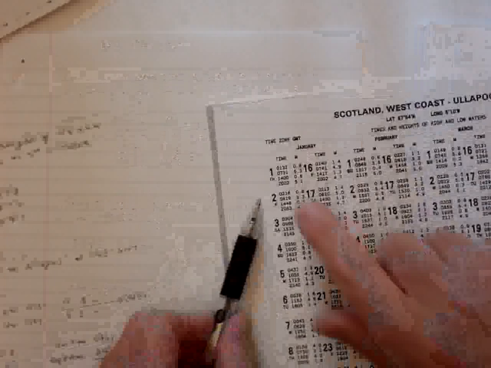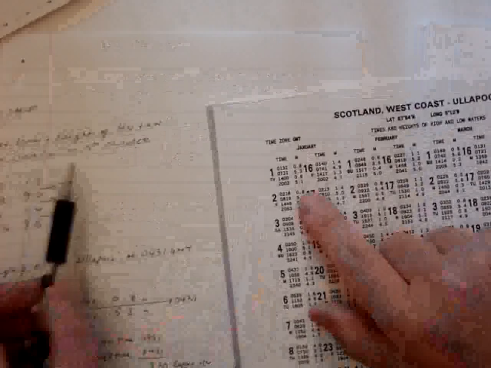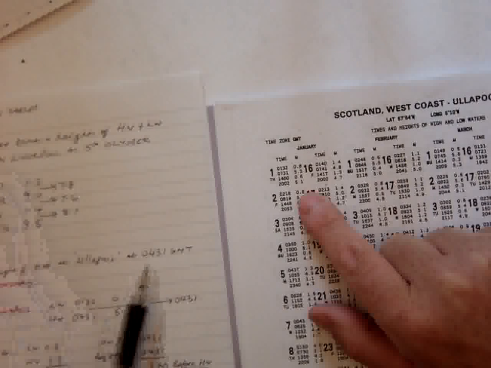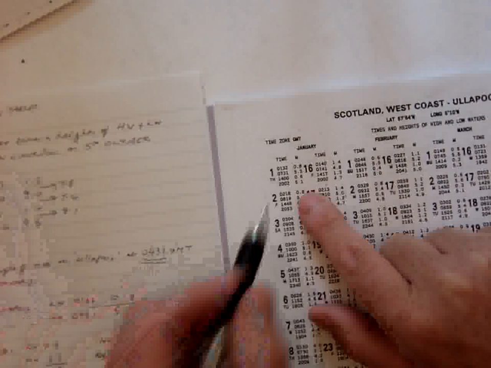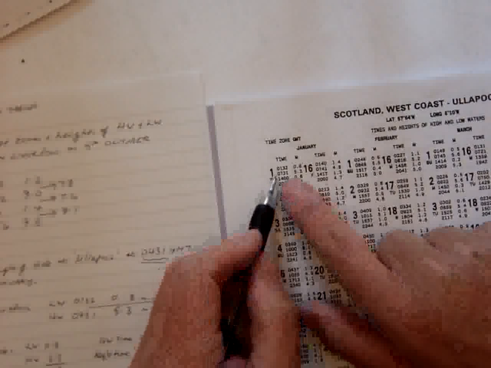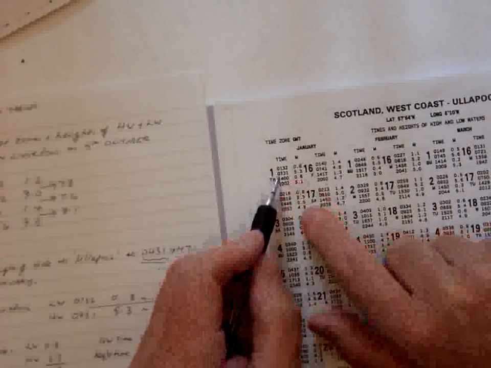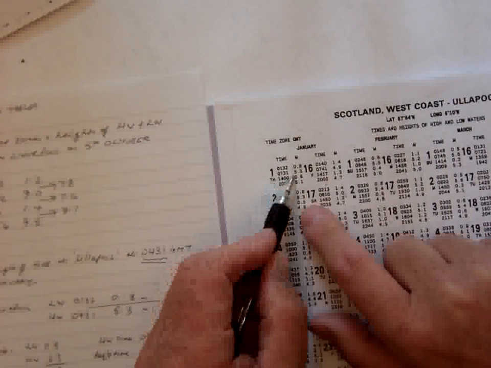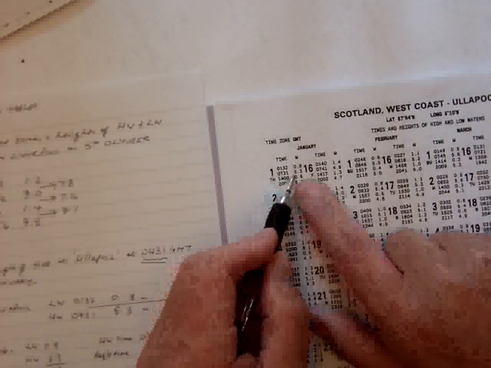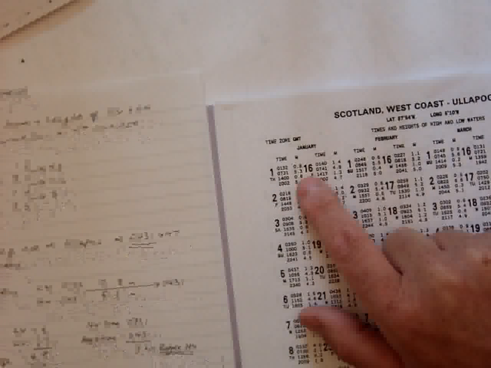So we go to Ullapool on the 1st of January and we're asked to find a time 0431. So we need to write down the two times either side of 0431 and of course the two heights either side of 0431.